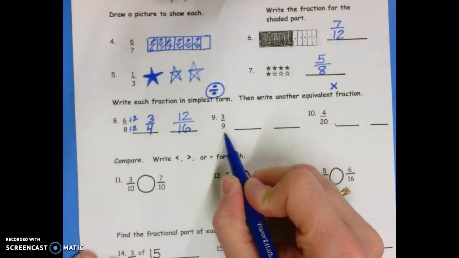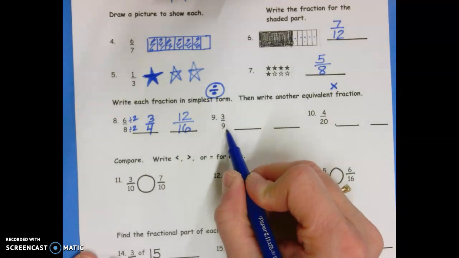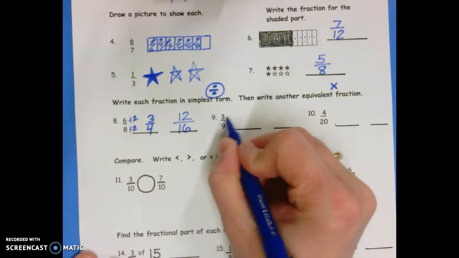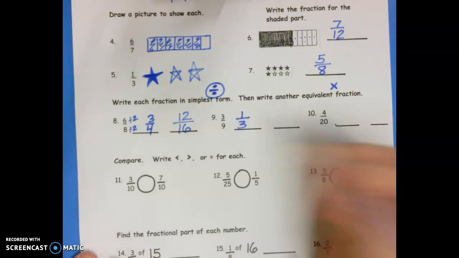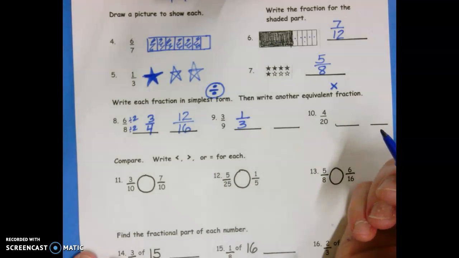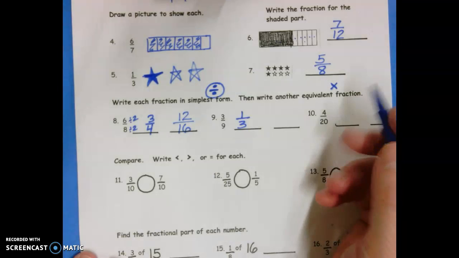This one, remember those questions. Does 3 divide out of 9? Yes. Then use it. My fancy one is 3. Divide by 3. Divide by 3. Simplest form is 1/3. What if I want to make an equivalent fraction?